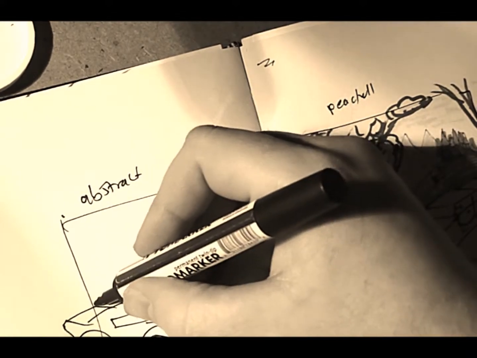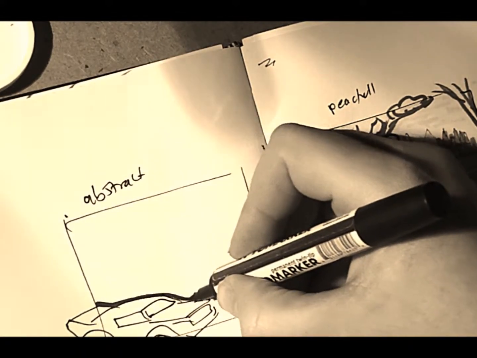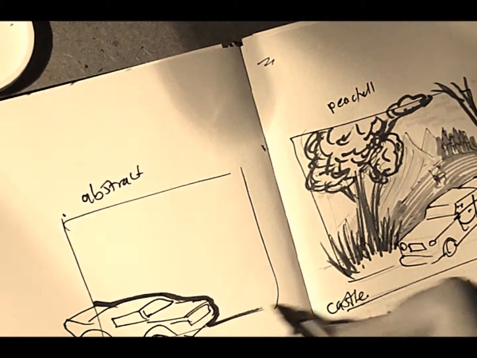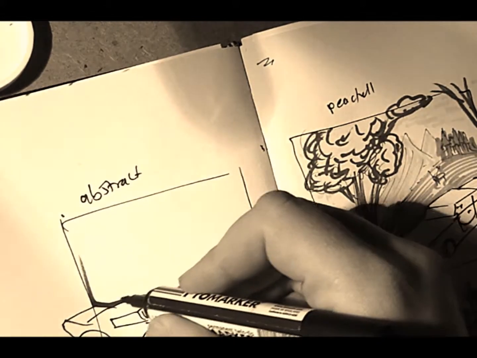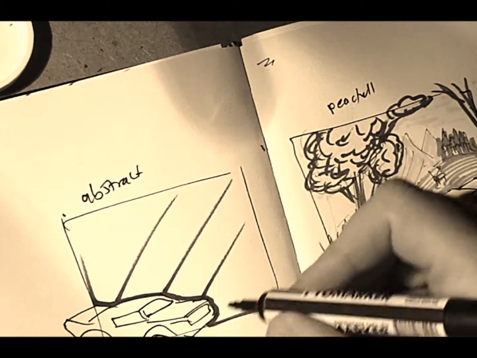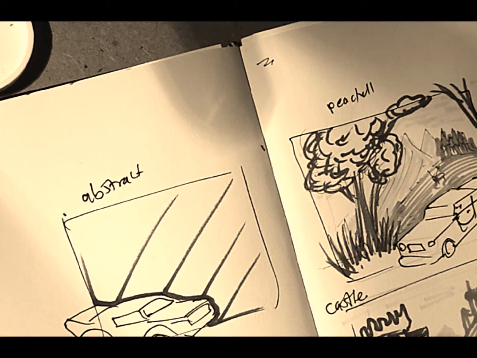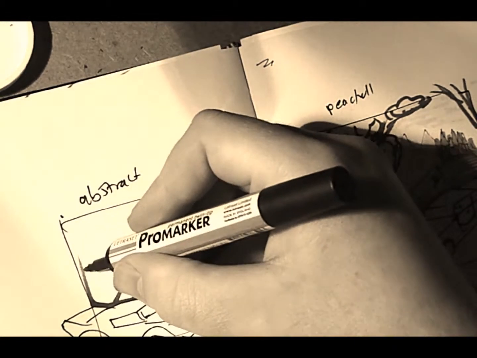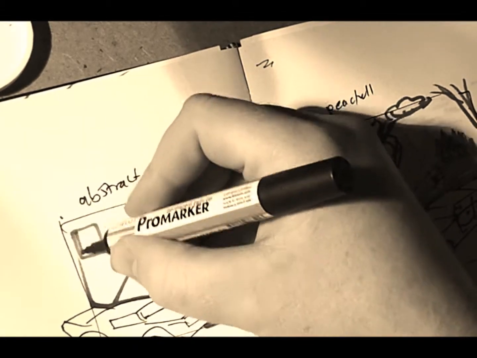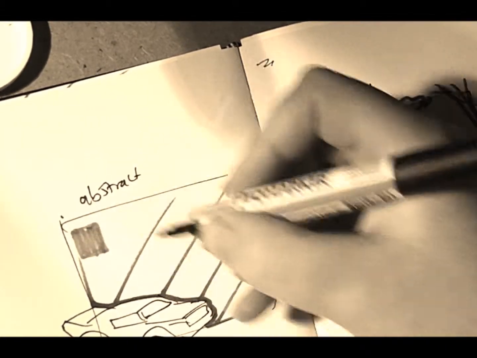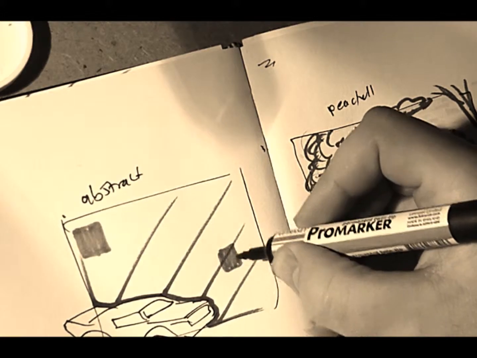So we could just do a line around the one side of the car here. Do some lines going up. And draw some squares here.